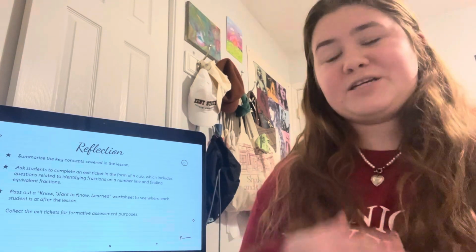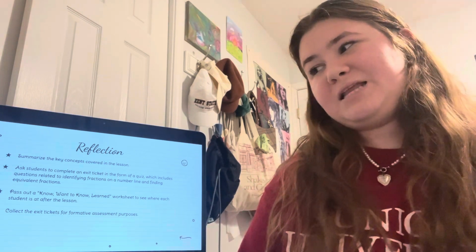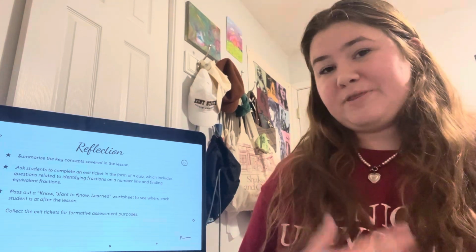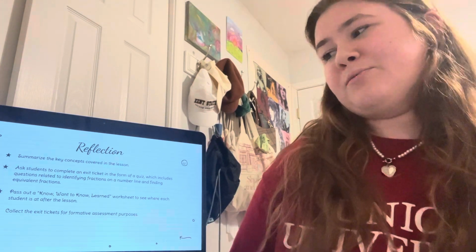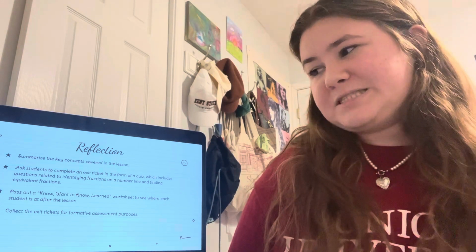And so for the reflection at the end of the lesson, I would summarize the key concepts covered in the lesson, and then I would hand out their exit ticket, which would be a quiz with about 4 questions related to identifying fractions on a number line and finding equivalent fractions.